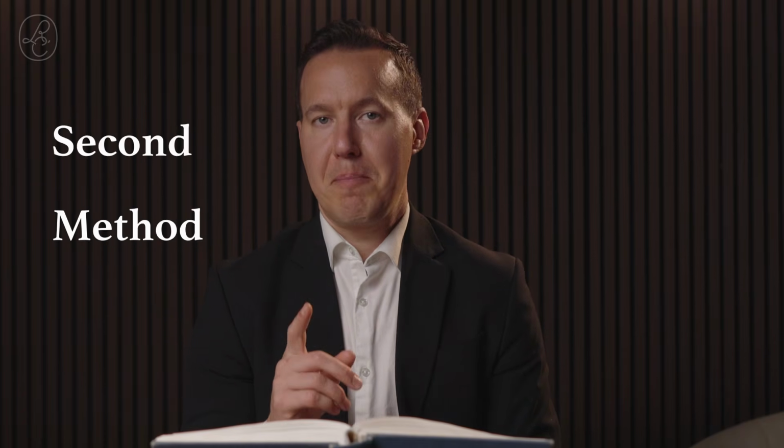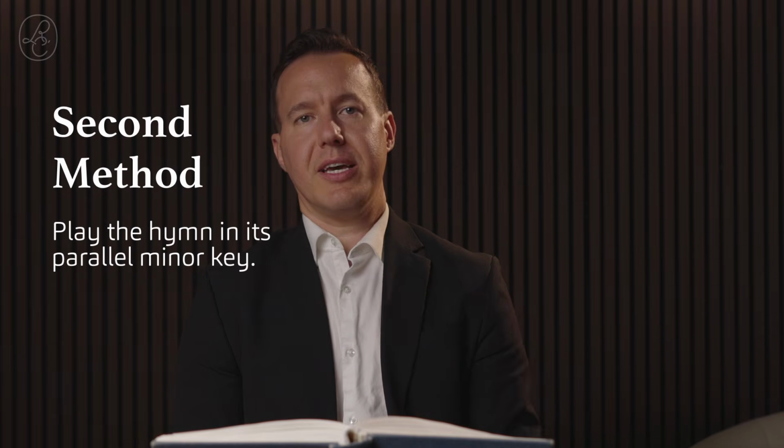It can work, it adds a different color, but for some hymns, that harmonic minor scale can build more tension to pull you back to the tonic. So that's one way to substitute or to play a hymn that's in a major key, to play it in its relative minor scale. However, students have told me that they find it easier to play a hymn if it's in its parallel minor scale.